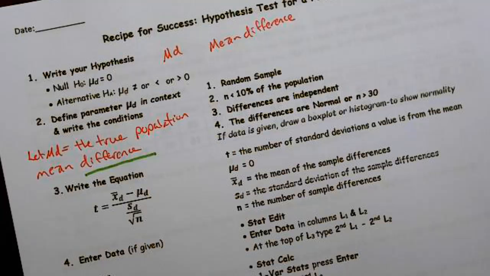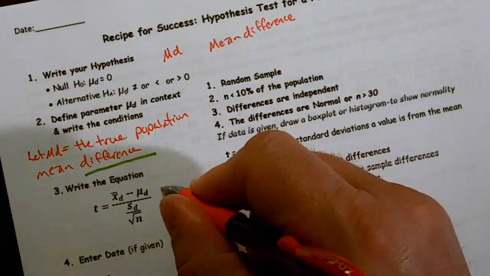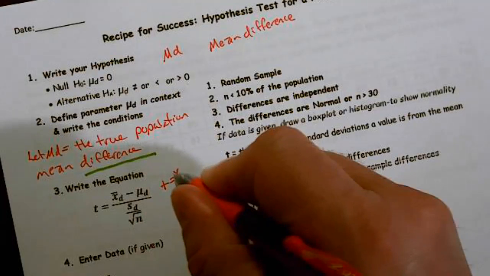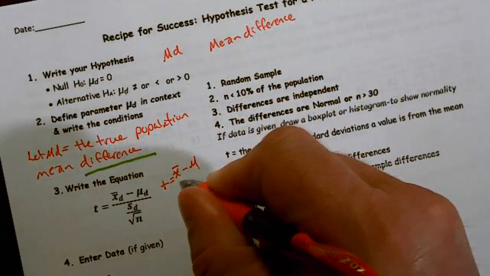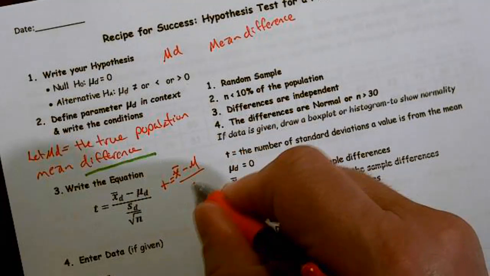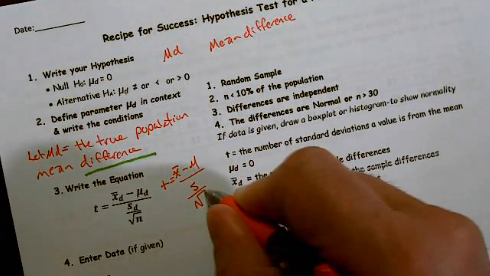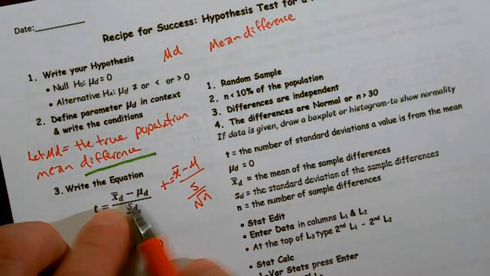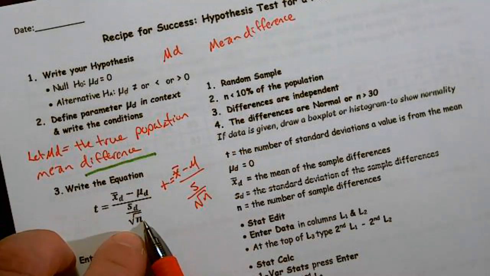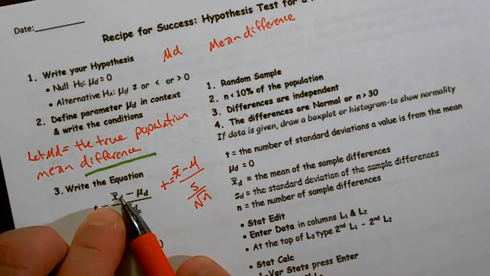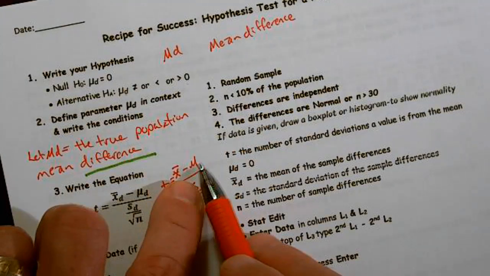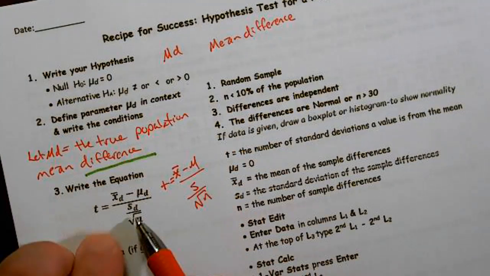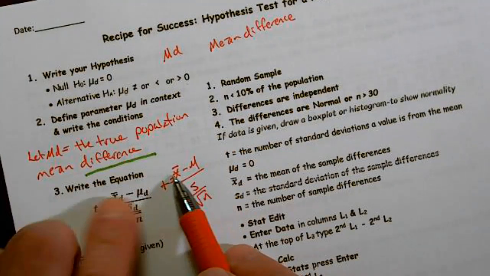Prior to this, when we did a t-test, our t-test looked like t equals x bar minus mu divided by s over the square root of n. And we changed it up slightly. We just dropped some d's on it. We didn't need to for the sample size, but this is the sample mean difference, the population mean difference, and this will be the standard deviation of the differences. So the only thing is we had to drop 3 d's on it, okay?